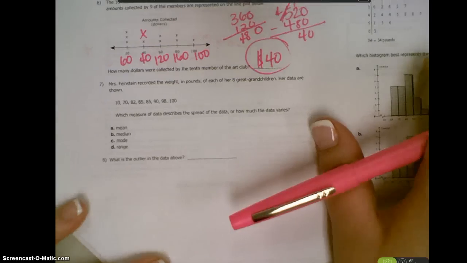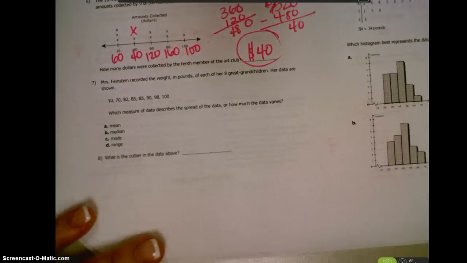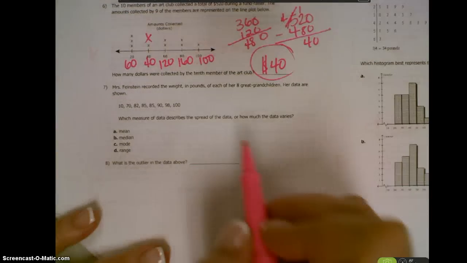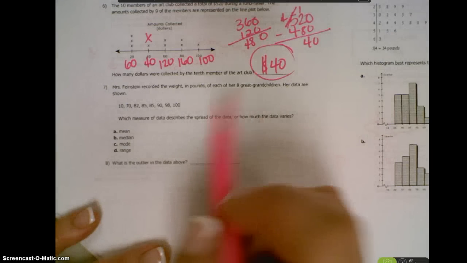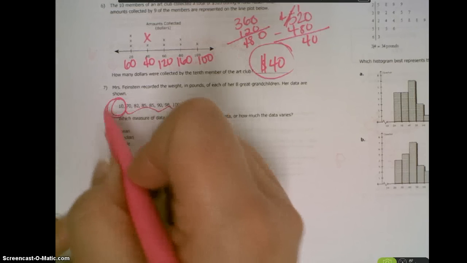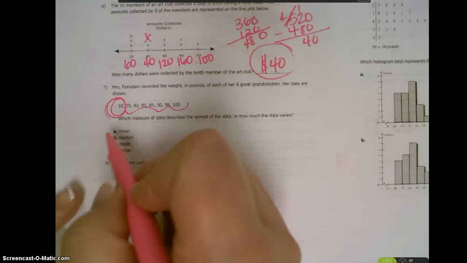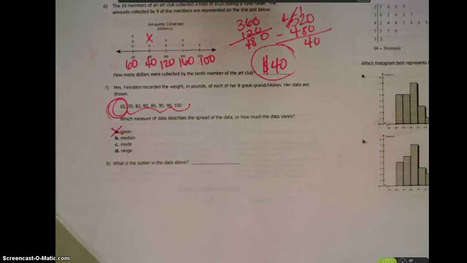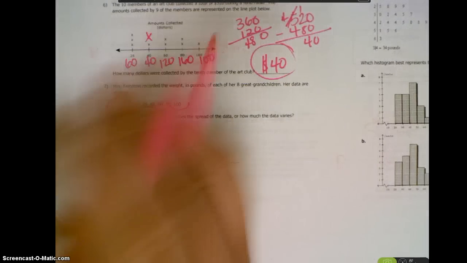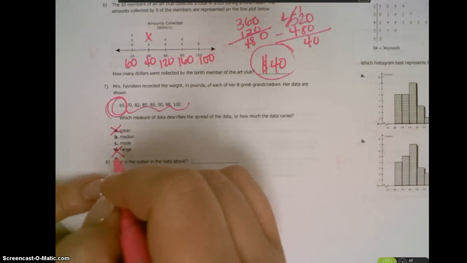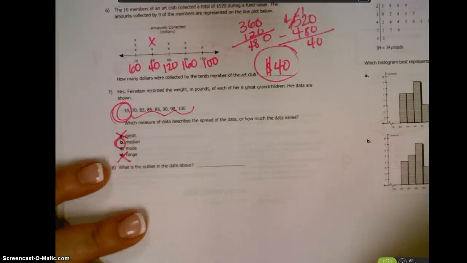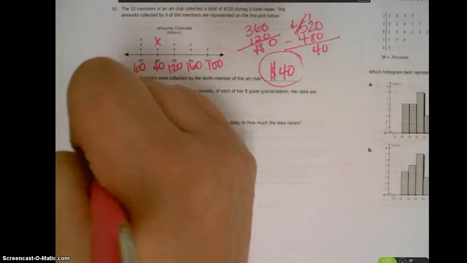Number 7, Miss Feinstein recorded the weight in pounds of each of her 8 grandchildren. Her data are shown. Which measure of data describes the spread of the data or how much the data varies? So everything's kind of together there, and then we have this number 10 here, which is way far off. So automatically we're not going to want to use the mean because that's going to drag that information down. Same with the range, it's going to be huge because we've got that number that's so small. The mode doesn't really help us out a whole lot, but the median would be a great way to show the spread of data. So B is going to be the correct answer there.